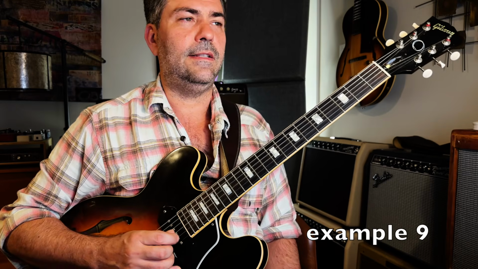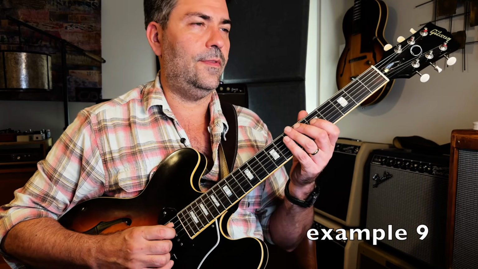All right, so for the next phrase, I am going to add a triplet, some chromaticism, and change one of the original rhythms. And that's going to sound like this.